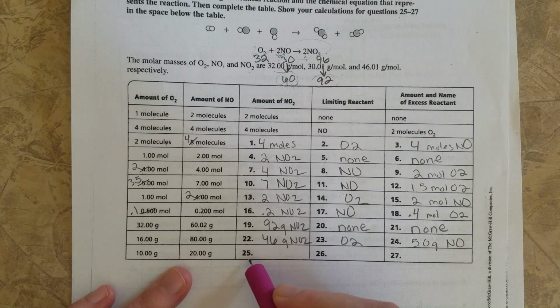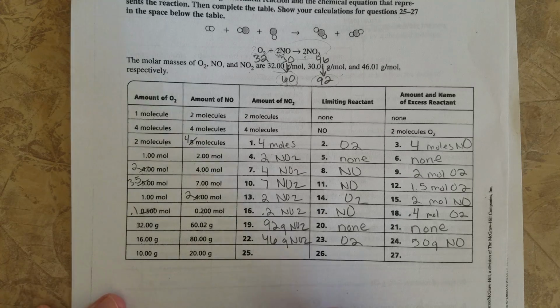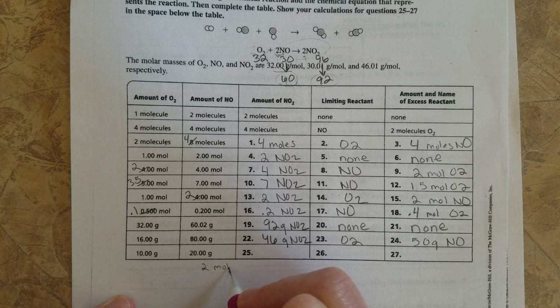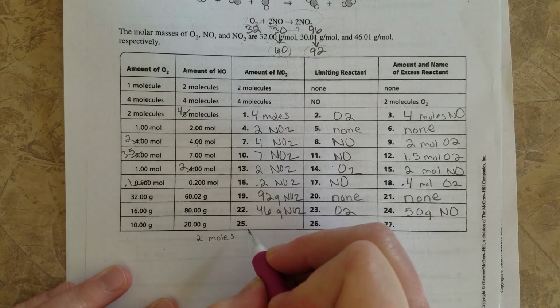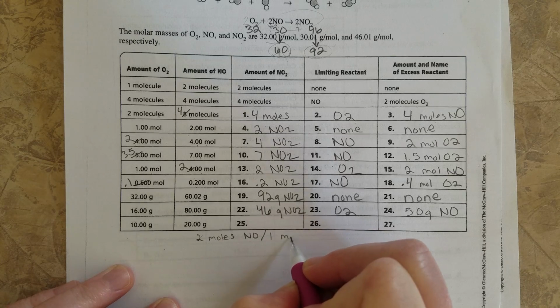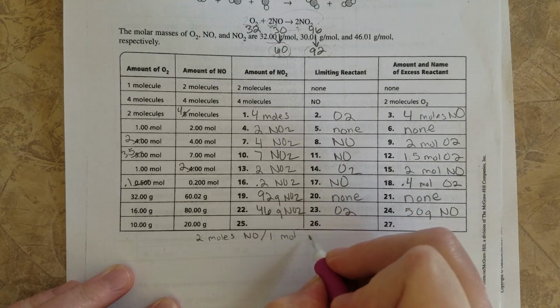Now this one is a lot harder. So it says we have to show our work. So first we need to acknowledge that our mole to mole ratio is 2 moles of NO for 1 mole of O2.